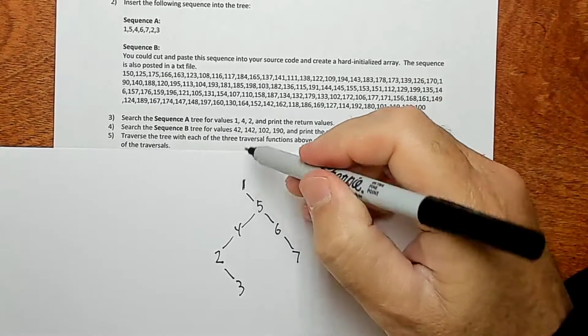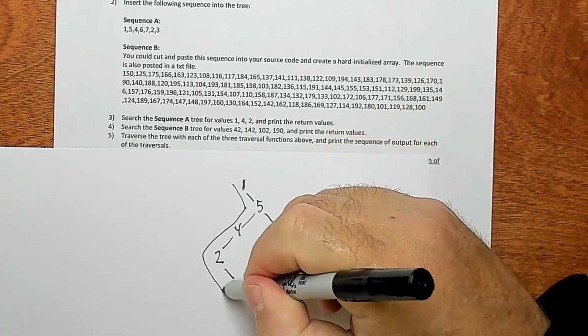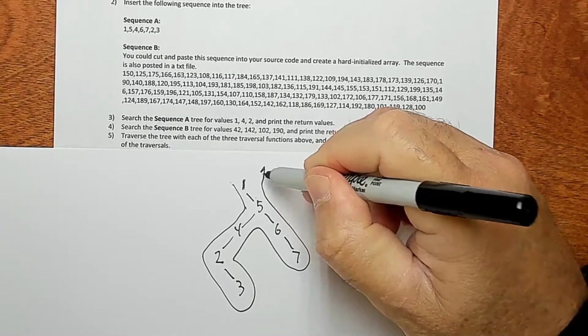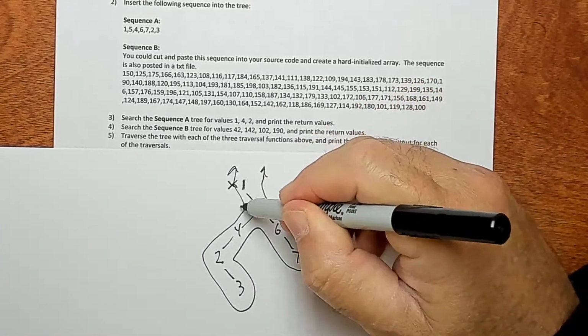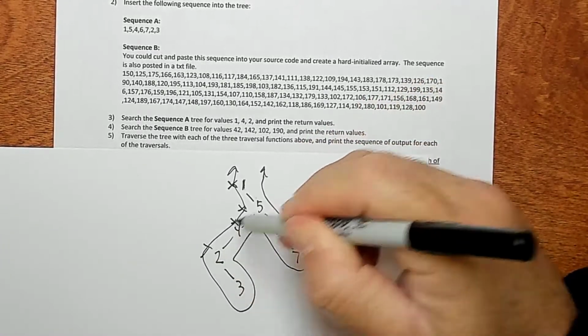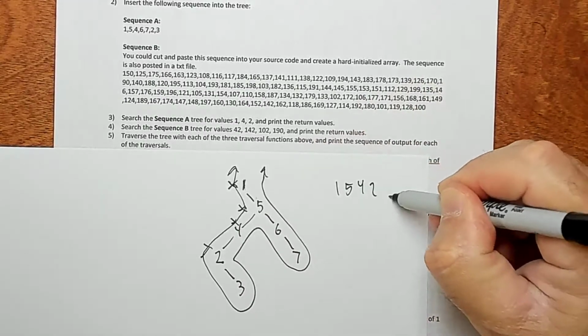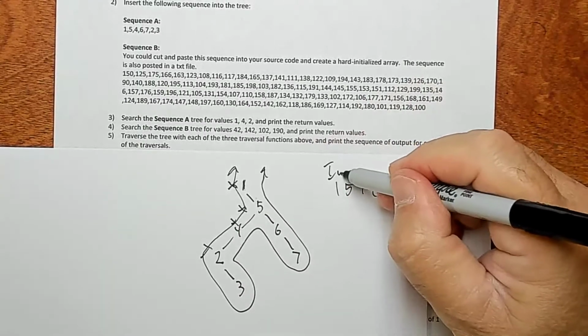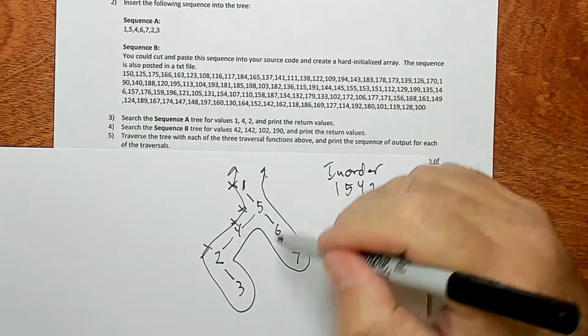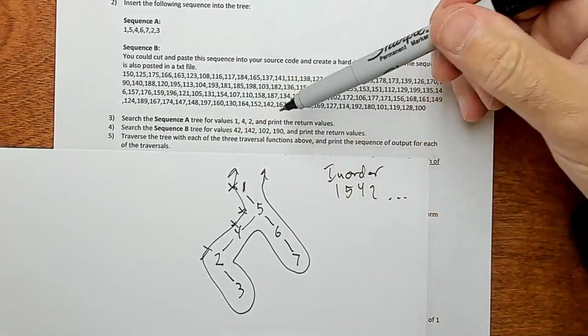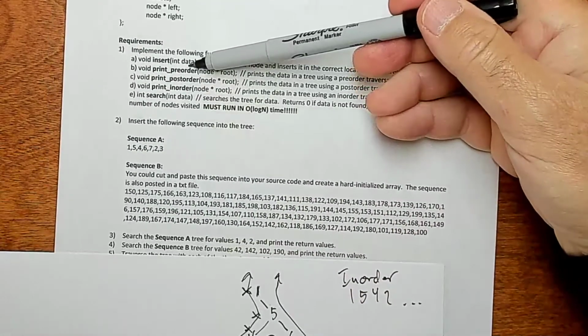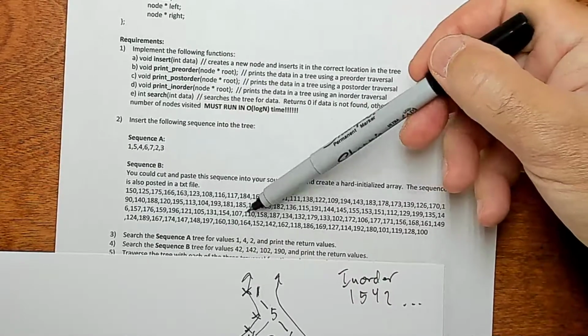Then traverse the trees and do the pre-order, in-order and post-order traversals. Do these three traversals for both of these trees.